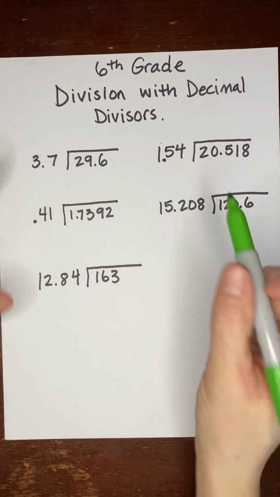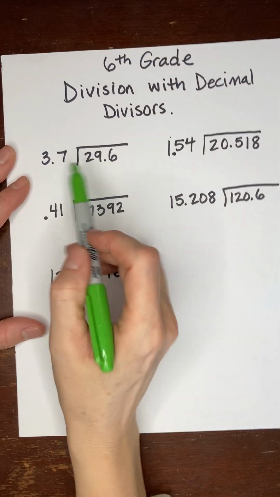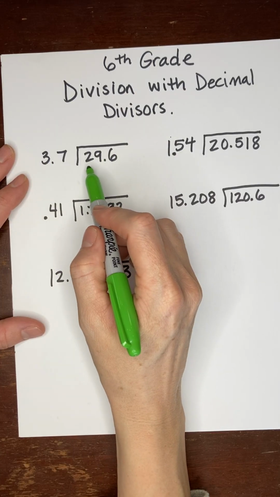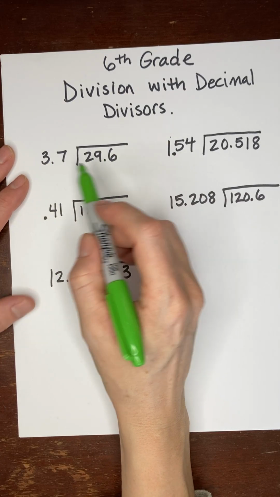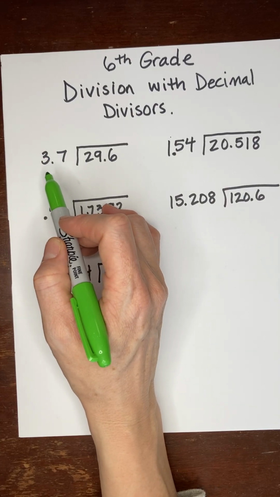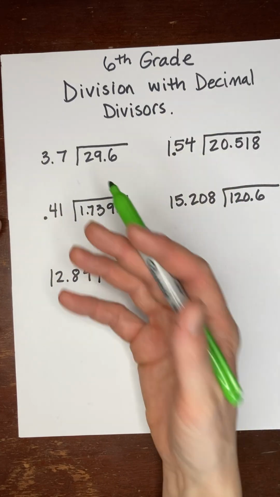In this lesson, we're going to look at division with decimal divisors. This number over here on the left is called our divisor. This number here under the house is called the dividend. Our divisor, we want it to be a whole number. So when it's not a whole number, we have a technique to make it one.